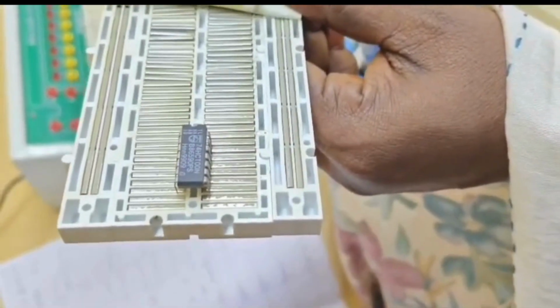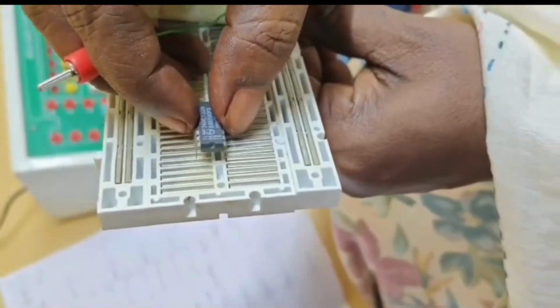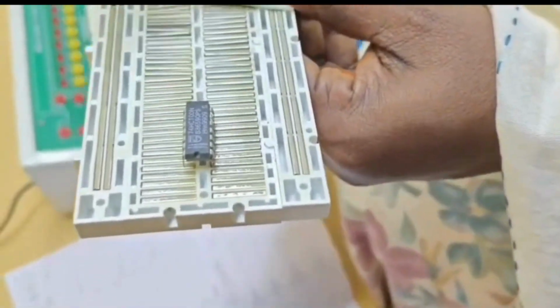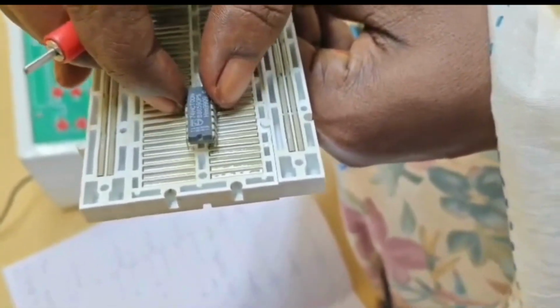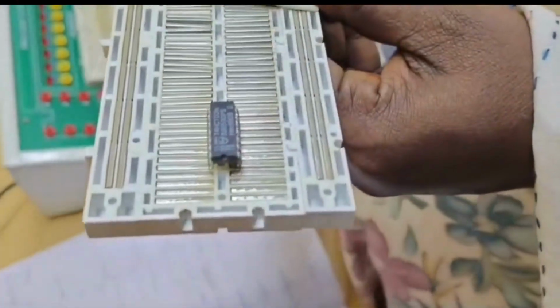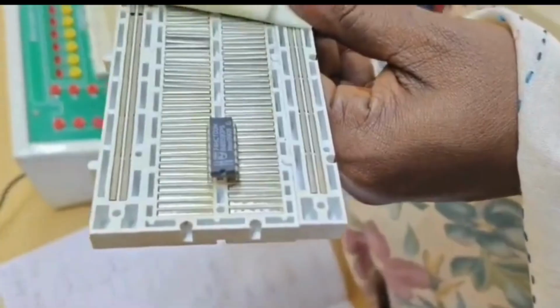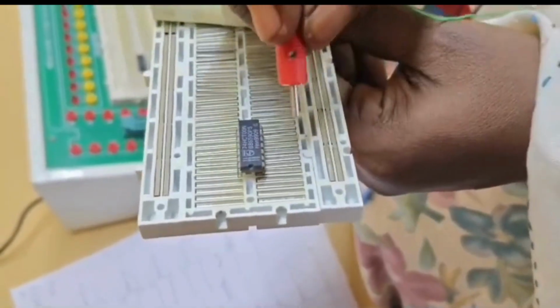Always remember, this IC has to be placed at the center of the breadboard only, then no wires or pins will be connected together. If you want to connect any inputs, you have to use the same vertical line.